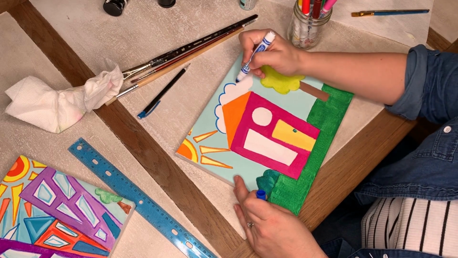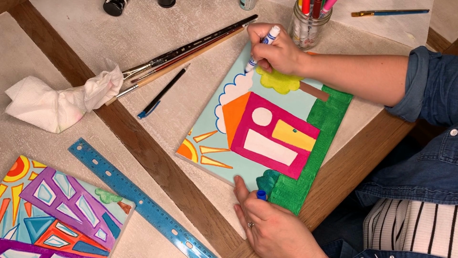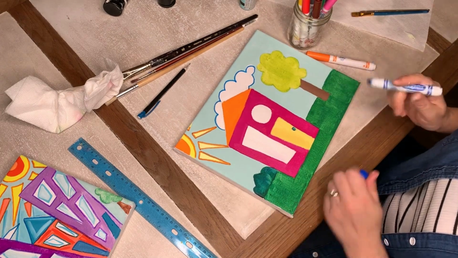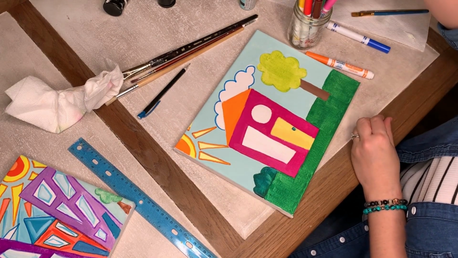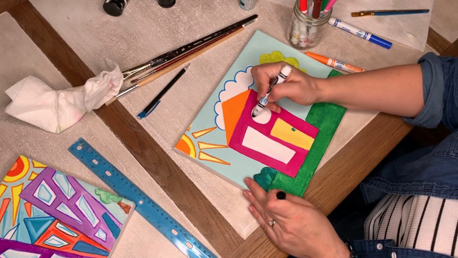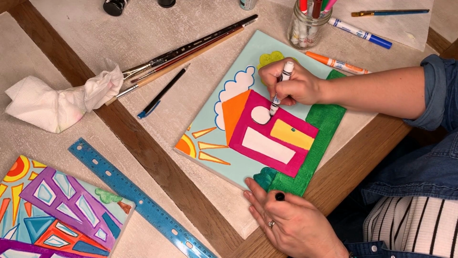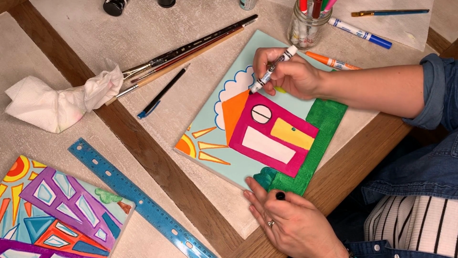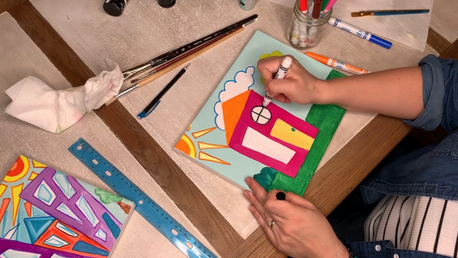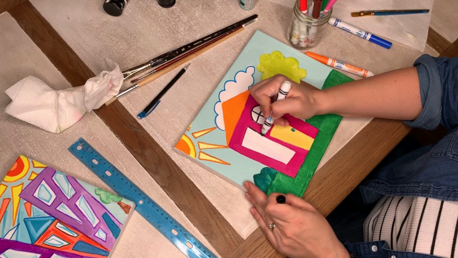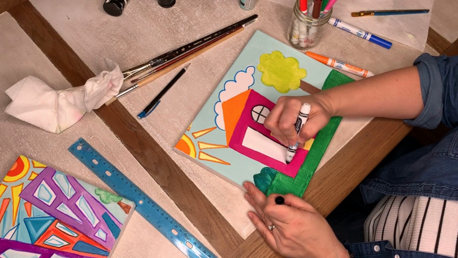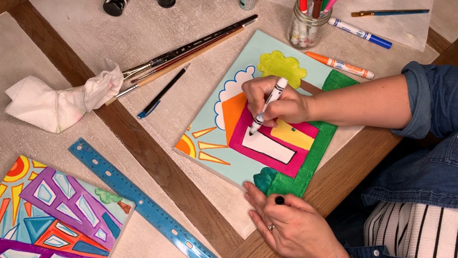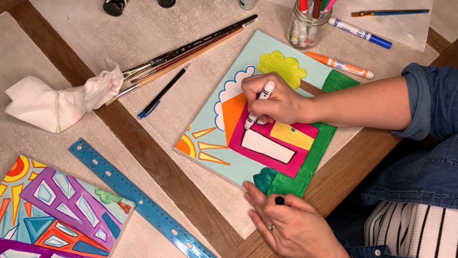Glitter. Glitter can be a very dangerous thing. Drop it in your house, you never get rid of it completely, but here we go. So I'm going to go in with my black marker to do the windows. So I'm going to go in and make some window frames. You could paint little flowers, you could paint blades of grass, you could do leaves. So I will be back in just one moment.